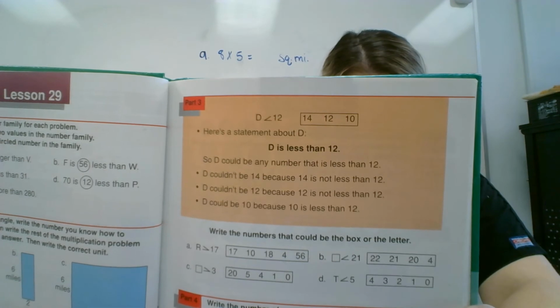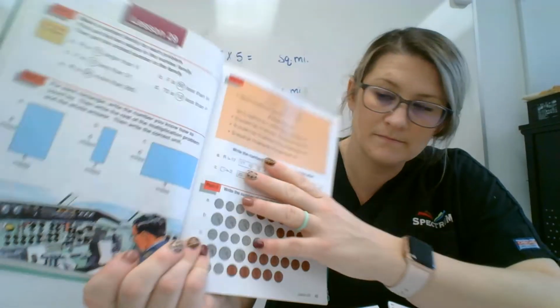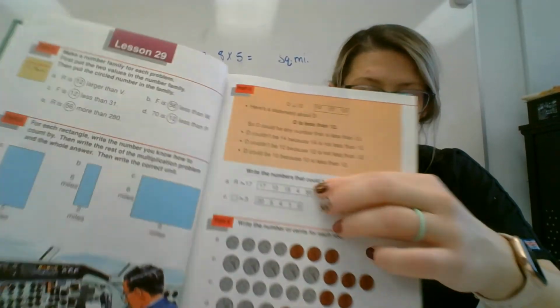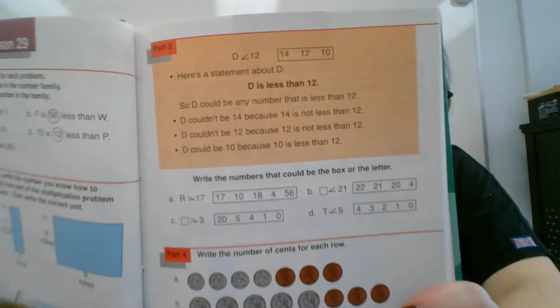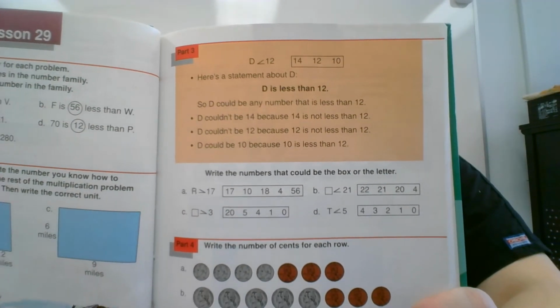Touch A. Okay. Let's read the rule for A.